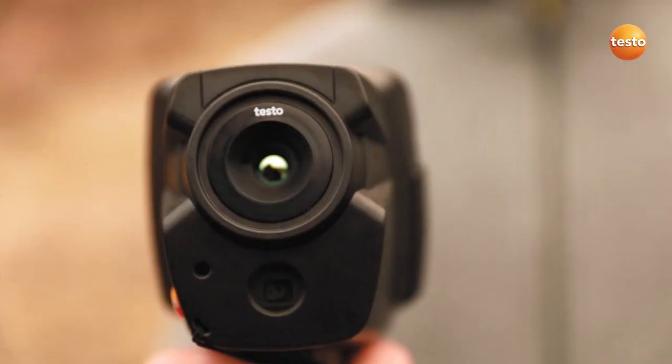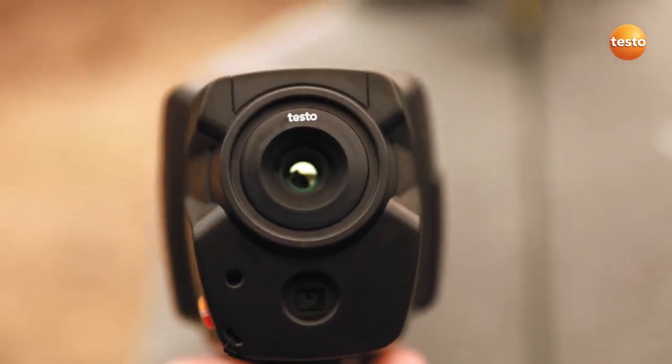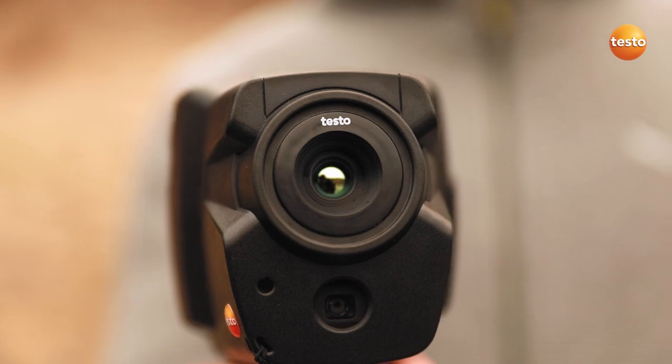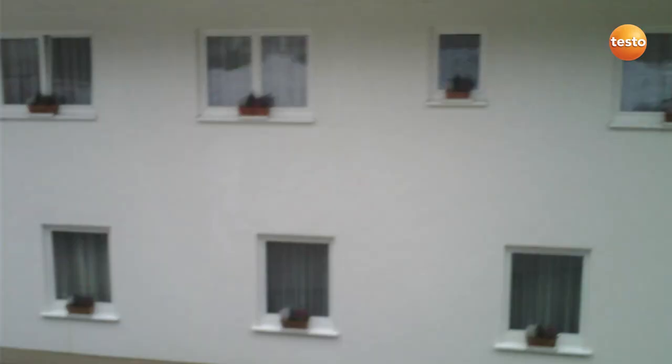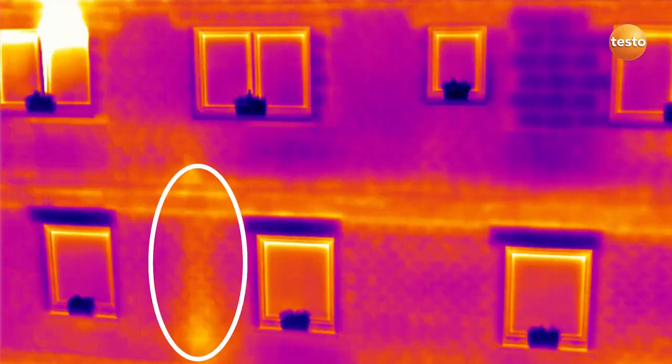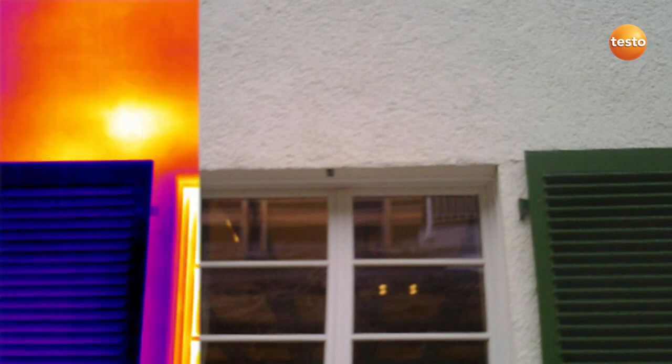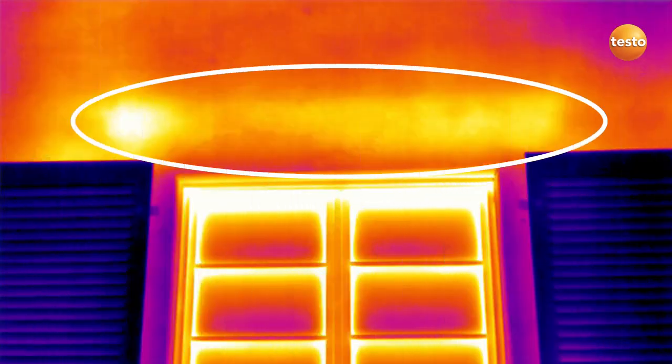Let's see which faults we can identify with the Testo 872 on the facade of this building. A cold bridge along the whole of the intermediate floor. The badly insulated riser of a radiator. And an unmistakable air leak at a window lintel.